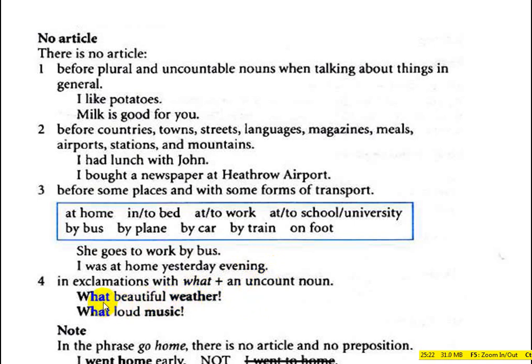It is incorrect to say what beautiful a weather or what beautiful the weather, because there is no article in exclamations here. When you see an exclamation mark, it is an exclamation sentence. So there is no article in exclamations with what and an uncountable noun. What loud music. Here is the what and here music is the uncountable noun.